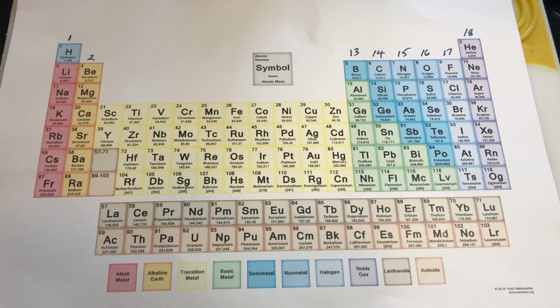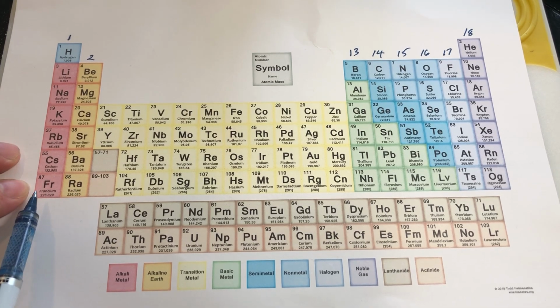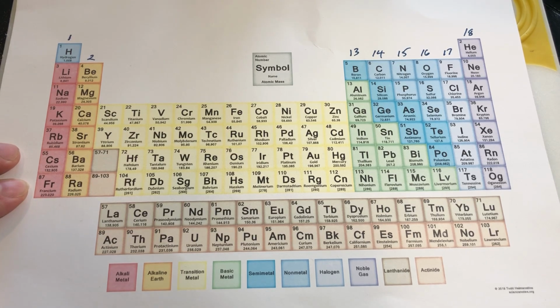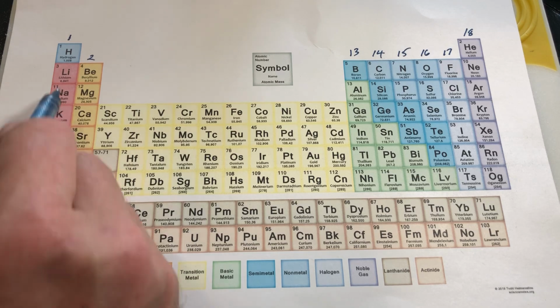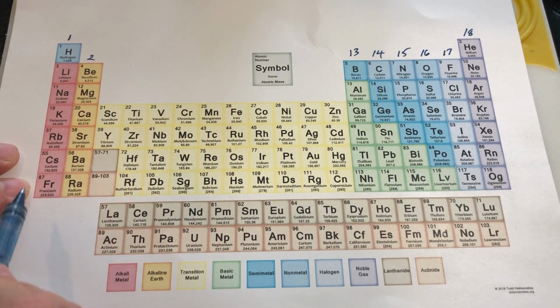I asked you in the previous lesson to look into this group, because this first group, group 1, has a special name and it has unique properties. And if you use the key here, I don't think you can see it in the video, but on your own table, you can see most of the elements in this column are rose-colored, and it's the alkali metals.